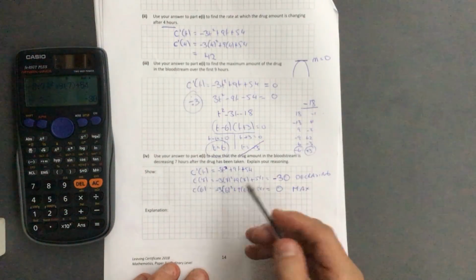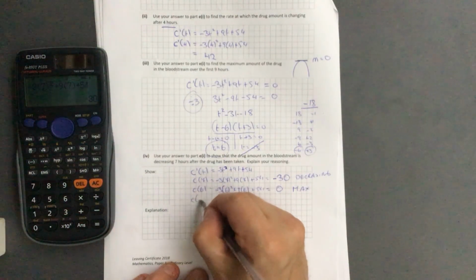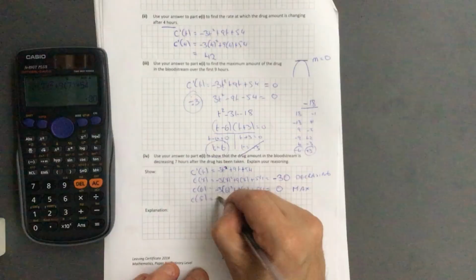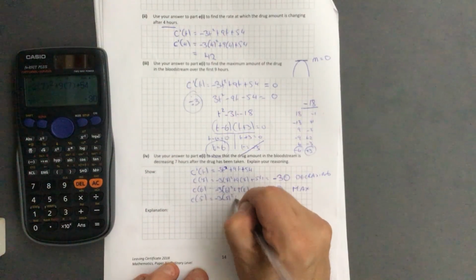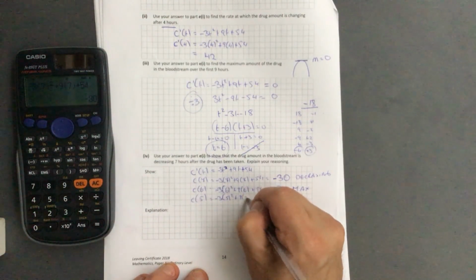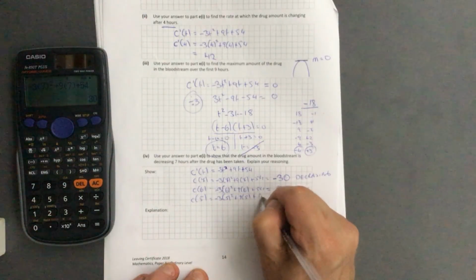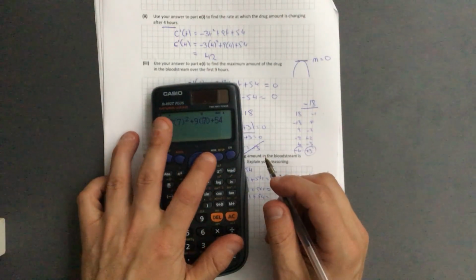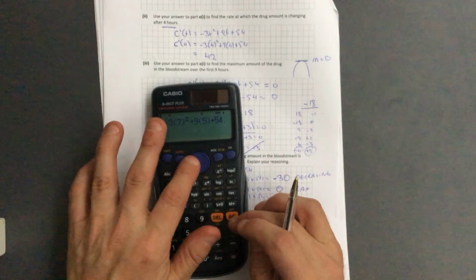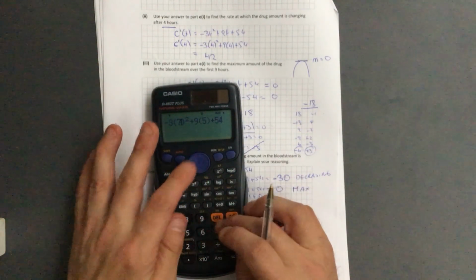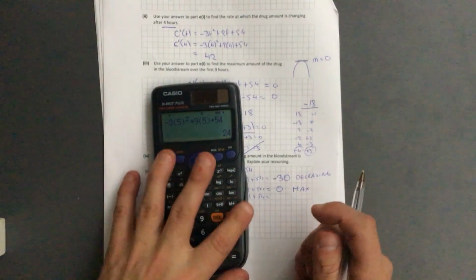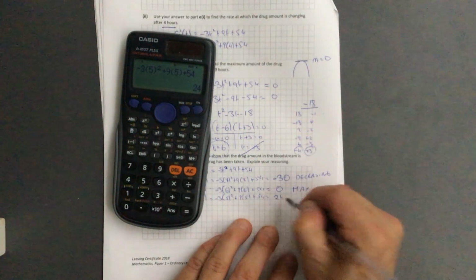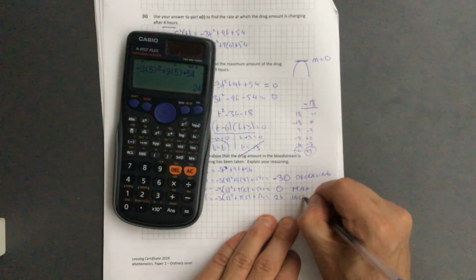Okay, and the last one, we'll just check on 5, for example. So let's check 5. So minus 3 times 5 squared plus 9 times 5 plus 54 is equal to 24, which is positive, which means it's increasing.